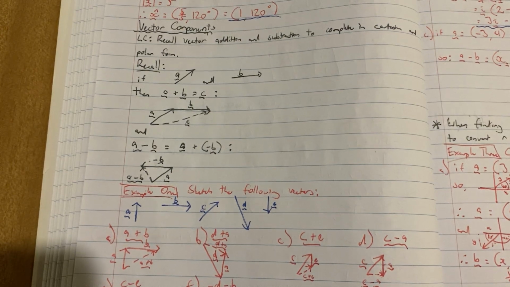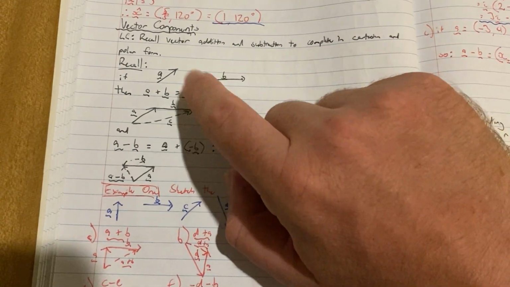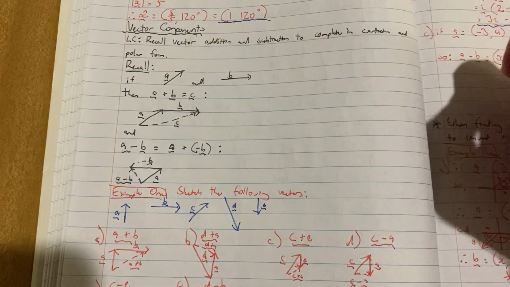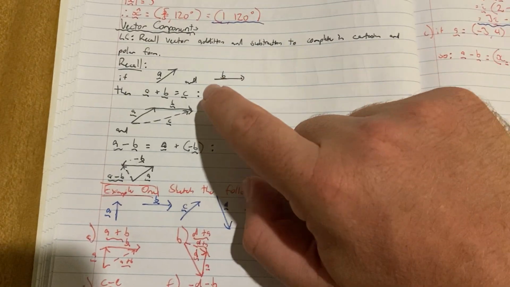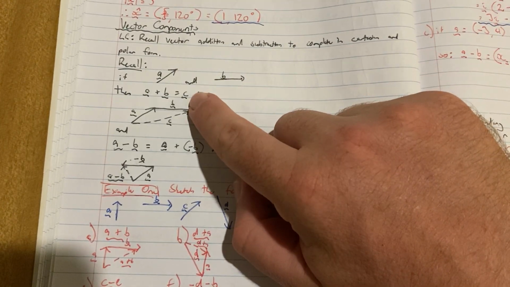So, with all due respect, you need to recall that if you've got two vectors going in certain directions, they will obviously create a third vector.